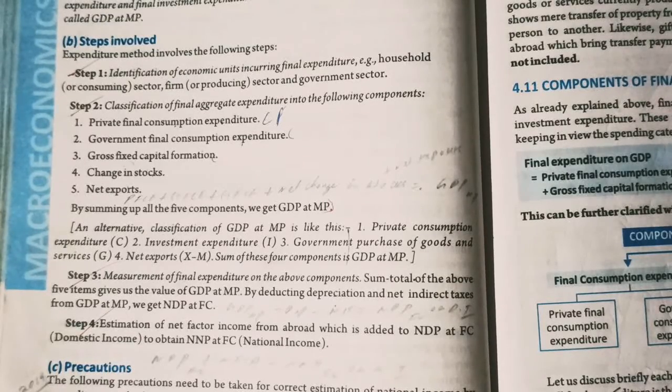Now after arriving at GDP at MP, here we are going to arrive at NDP at FC or domestic income, isn't it? So to arrive at NDP at FC or domestic income, we will minus depreciation and minus net indirect taxes as per the formula.